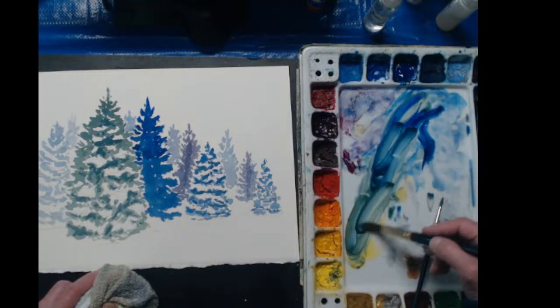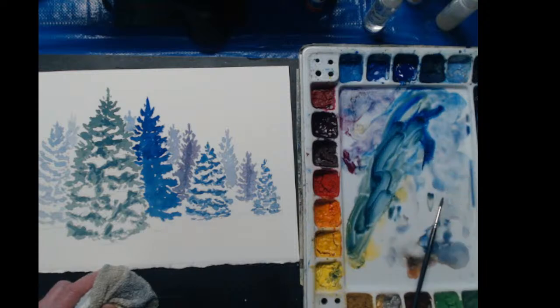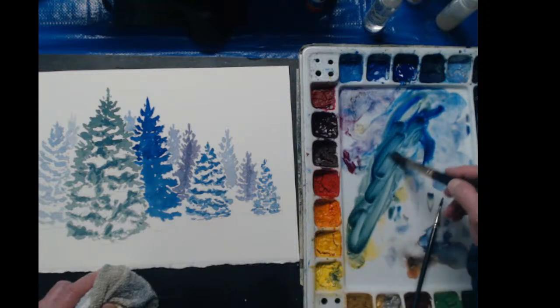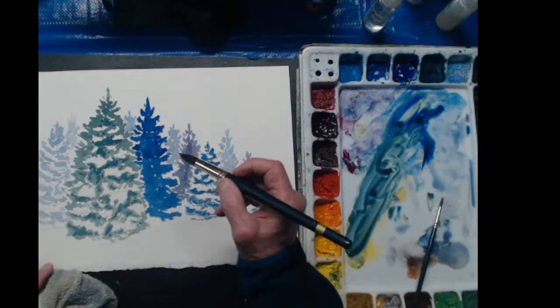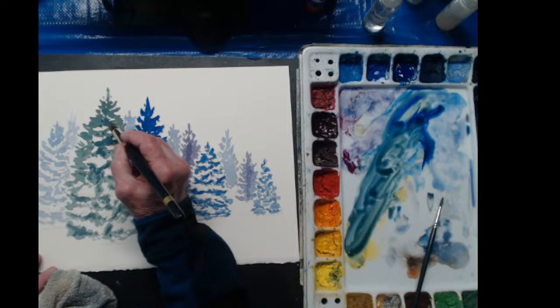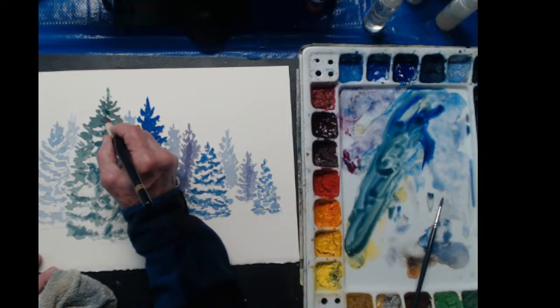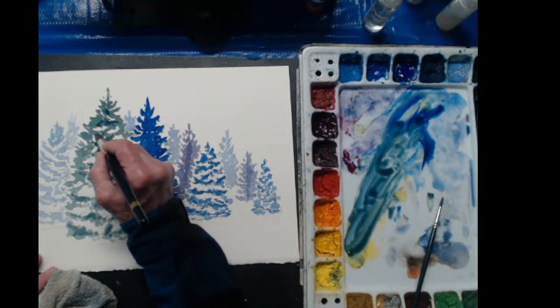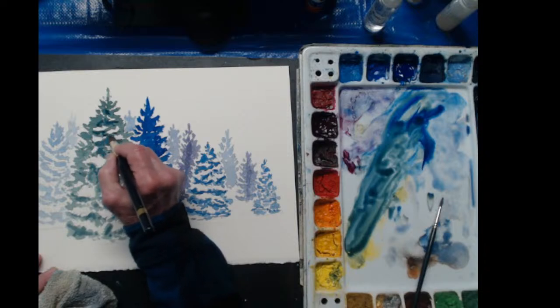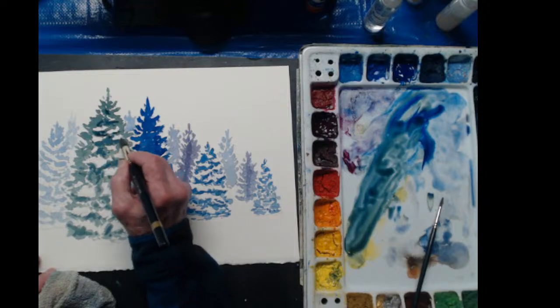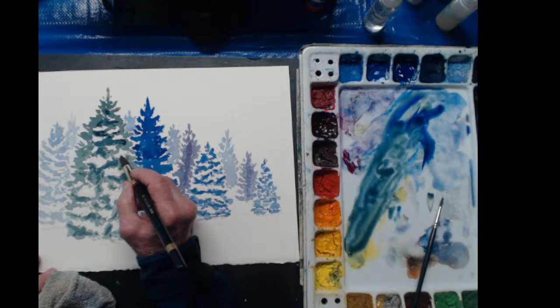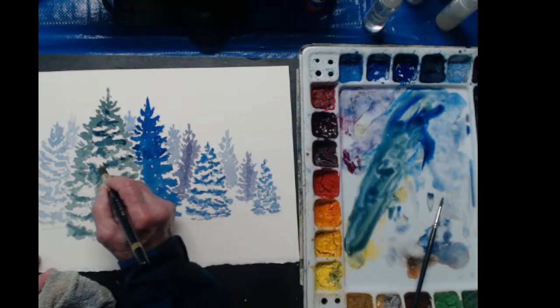Ultramarine blue and lemon yellow gives me a nice beautiful green. Add a little more detail to the snow and to the branches, a little more definition.